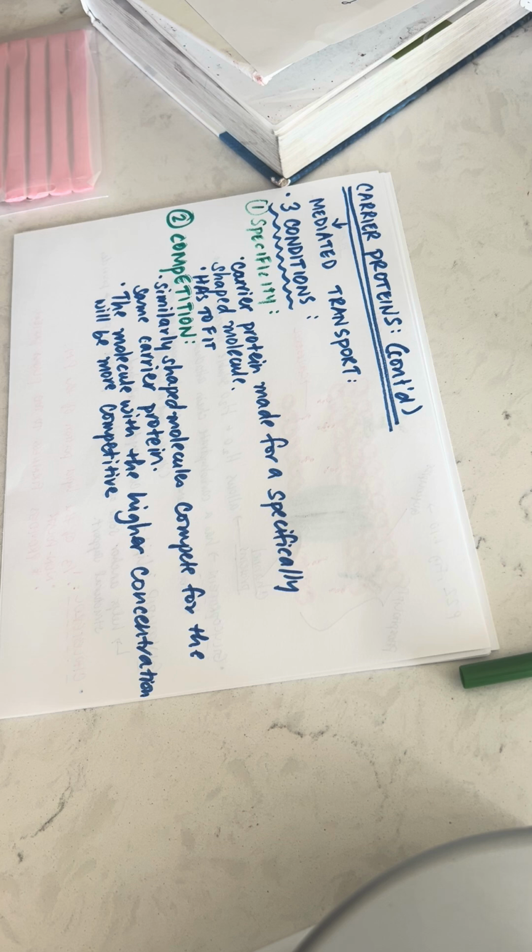Now, let's say you have 100 Skittles and only 65 M&Ms. This is just an example, just to make you understand this concept. If you have 100 Skittles, that's the higher concentration molecule, versus 65 M&Ms. So who do you think is going to grab the taxi, or AKA the mediated transport, which is a carrier protein? It's going to be the Skittles, okay? And that's how competition works.